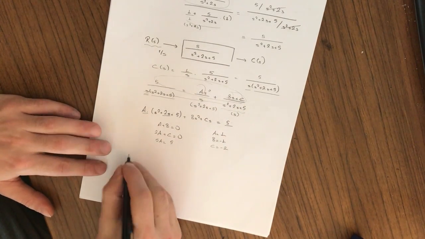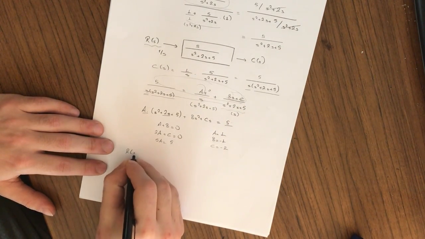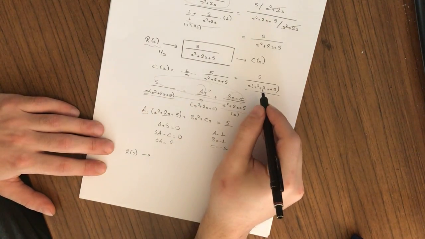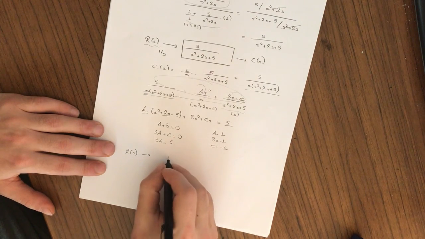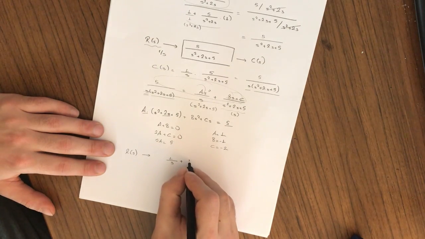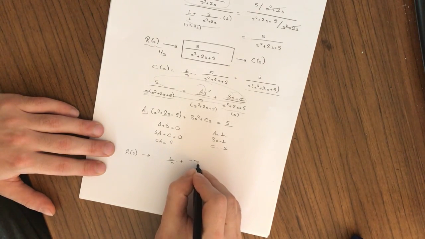So now we have R(s) and the transfer function, and we rewrote that as 1 over s plus minus s minus 2 over s squared plus 2s plus 5.